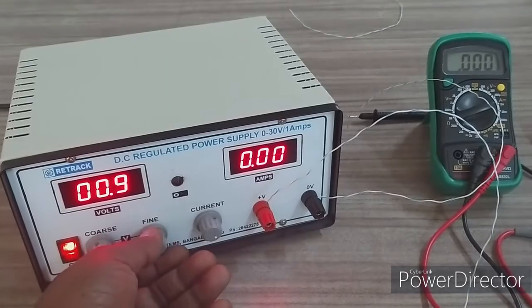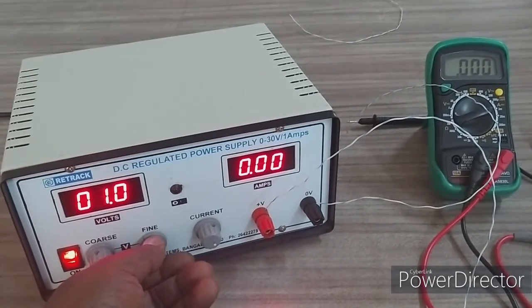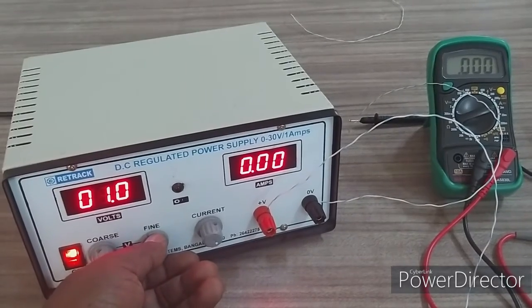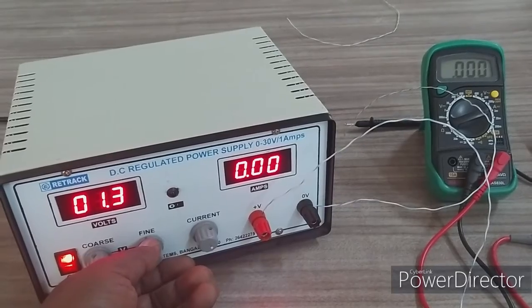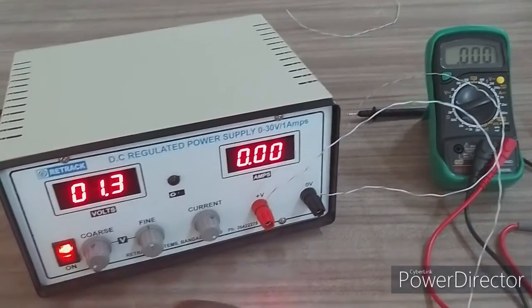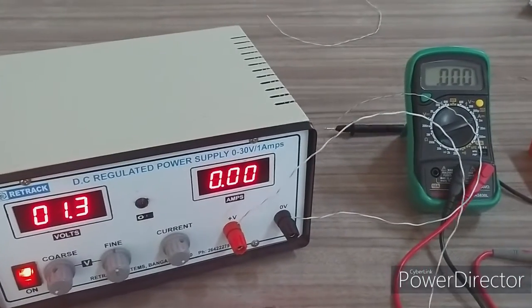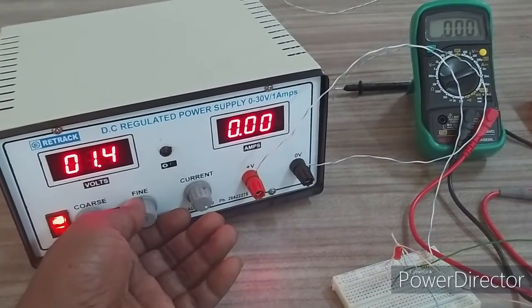0.8, 1, 1.2, 1.4. So like this you can go on, and the corresponding voltage across the diode you have to measure.